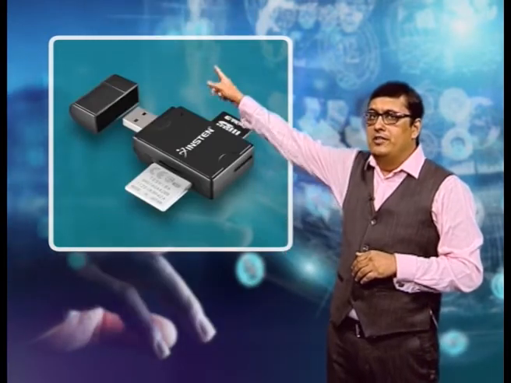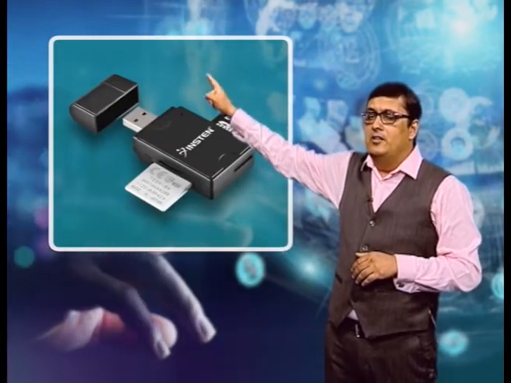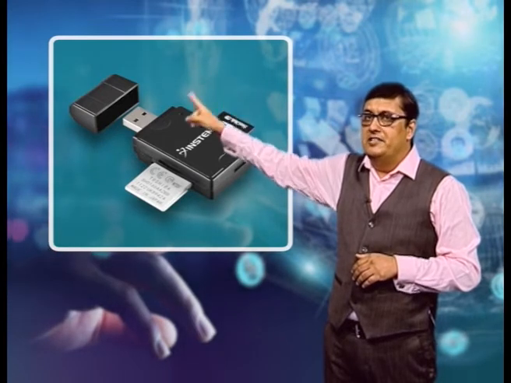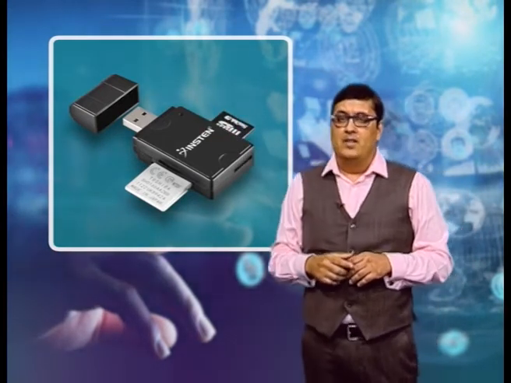Let us look at another demo and see how we can investigate a memory card or SD card that are used in mobile phones to store data. We will see how we can recover deleted data from these devices. For our demo, we are using a SanDisk micro SD card of 2 GB. We are also using a Zebronics card reader to connect the SD card to the system for analysis.